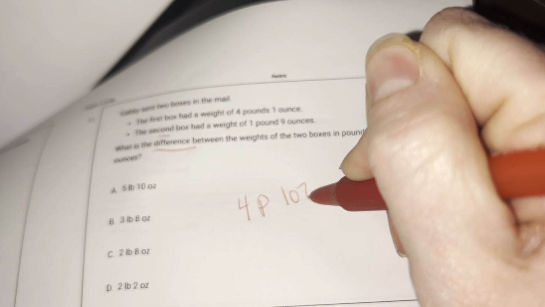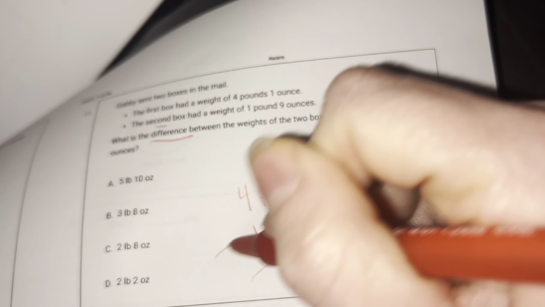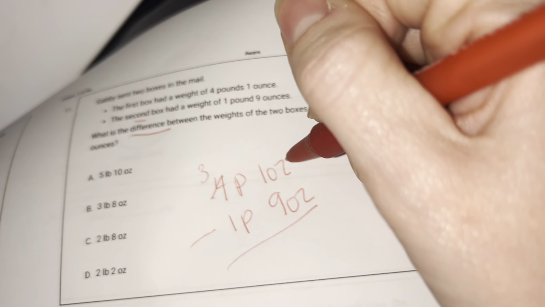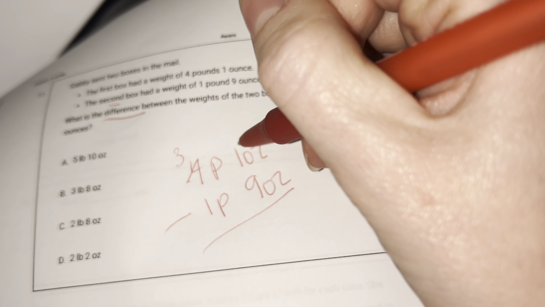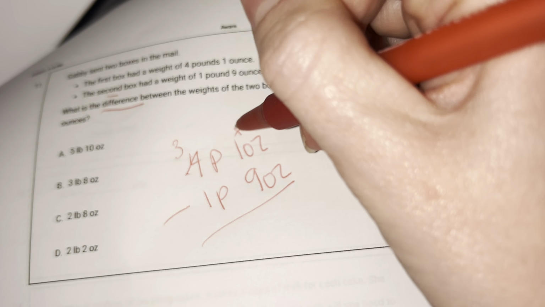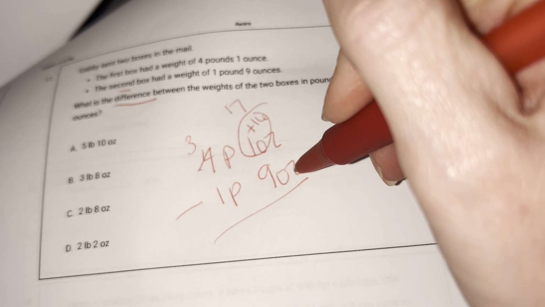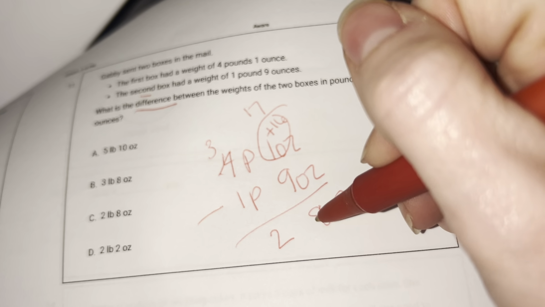So I have 4 pounds 1 ounce, then 1 pound 9 ounces. Okay, now I can't subtract 1 minus 9, so I'm going to take 1 pound here and make that 3. But now this is pounds and ounces. So there's 16 ounces in a pound. So if I took one of these pounds and gave it here, then I have to add 16 ounces. So that becomes 17. So now 17 minus 9 is 8. And then 3 minus 1 is 2. So 2 pounds, 8 ounces, which is C.